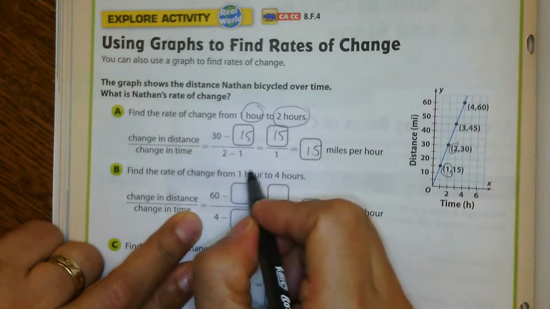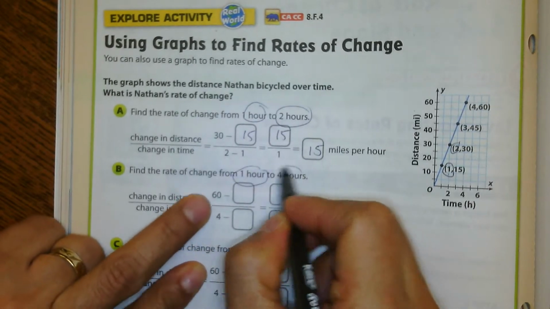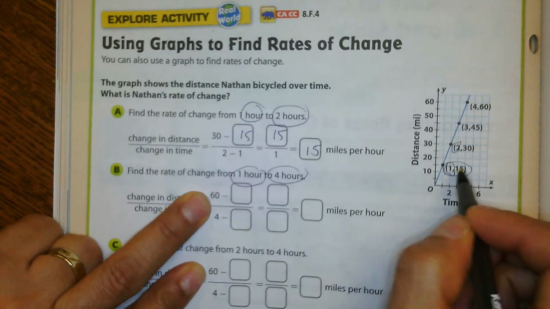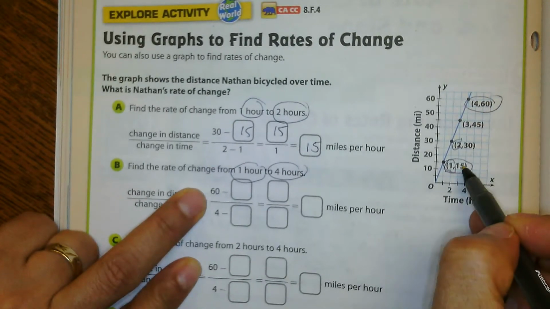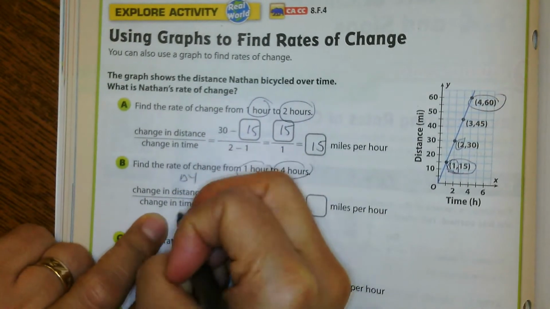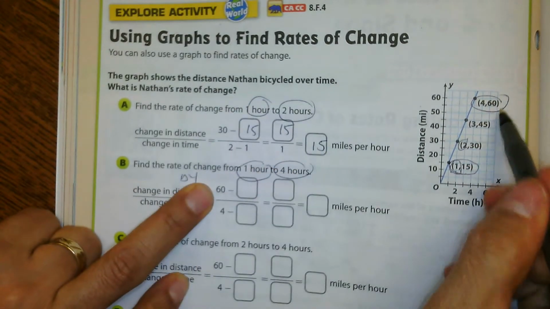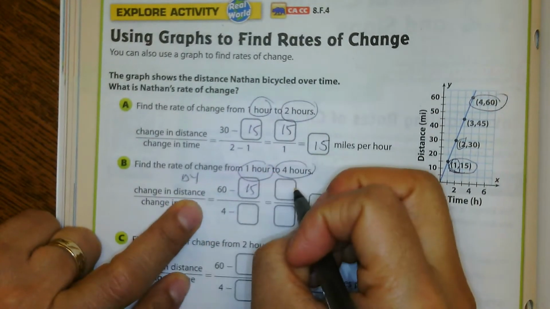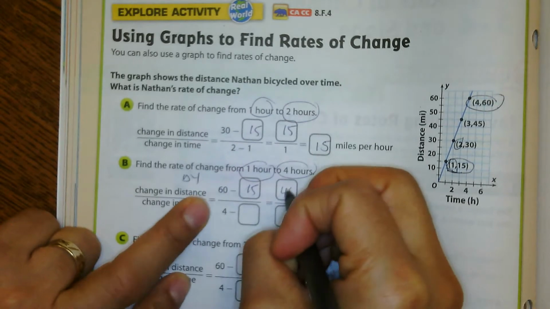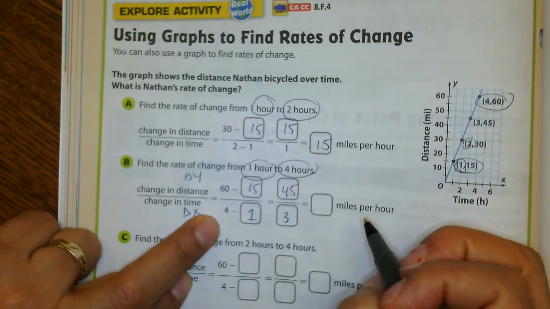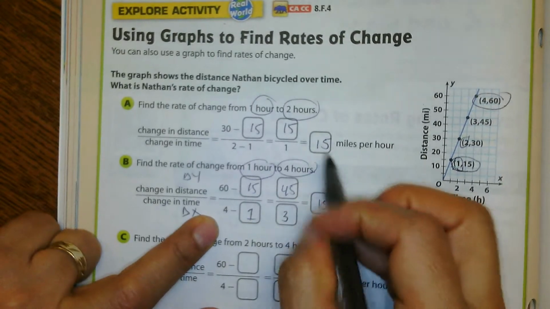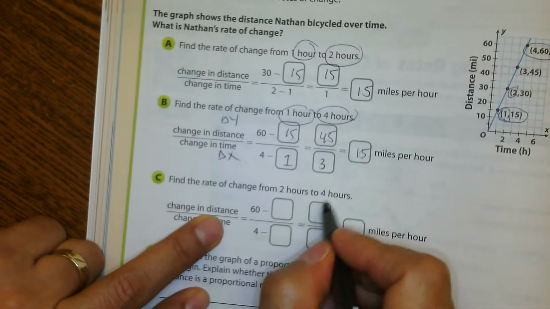Okay, now this says from 1 hour to 4 hours. So I'm going to use this one, 1 hour to 4 hours. Then it went 60 minus 15. Remember the change in y over the change in x. So 60 minus 15, that's going to be what? 45, I think. And then 4 minus 1, that's 3. 45 divided by 3, that's 15. Ooh, it seems that it's constant, but we'll see the last one.